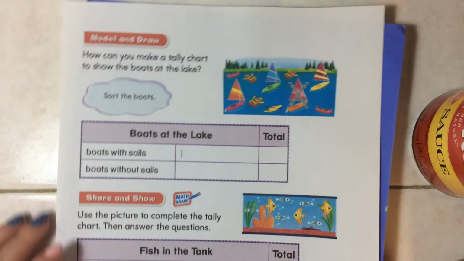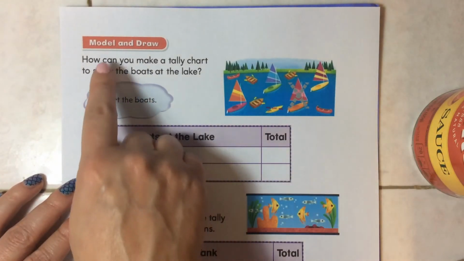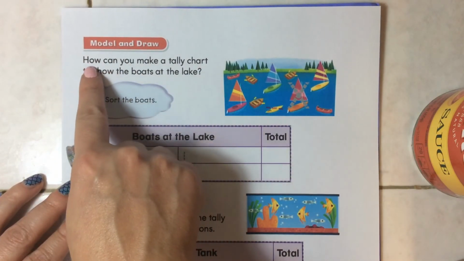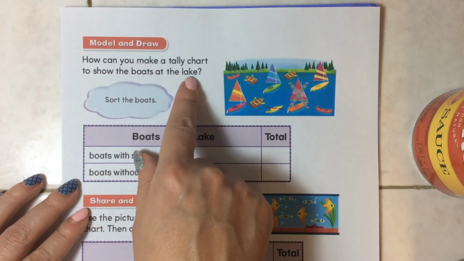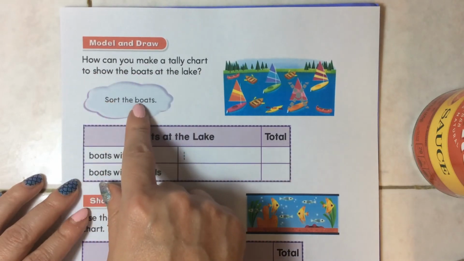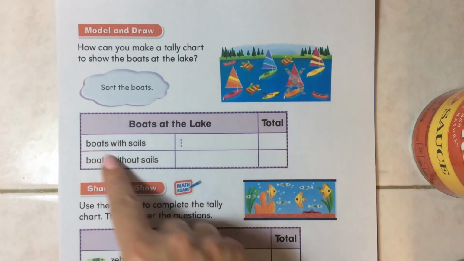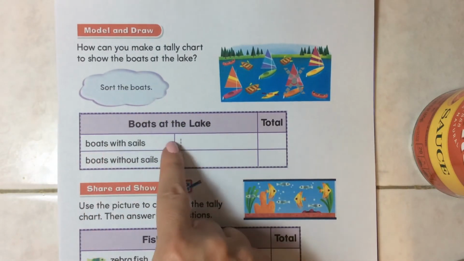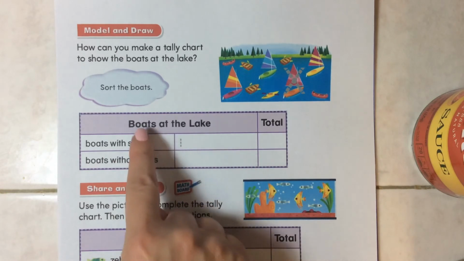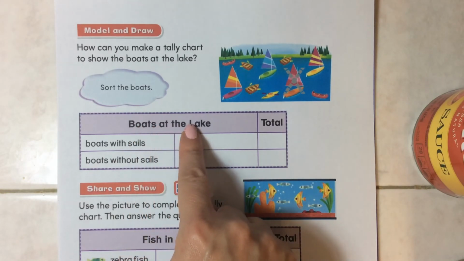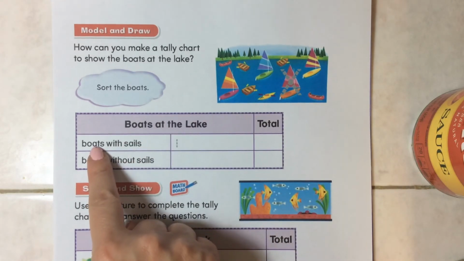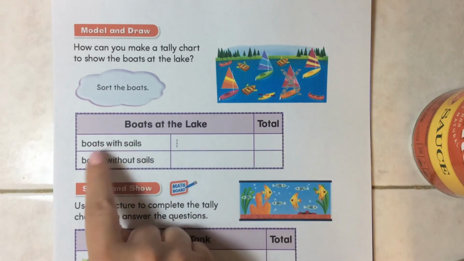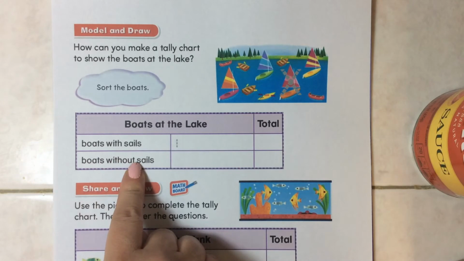Let's read the question at the top. Model and draw. How can you make a tally chart to show the boats at the lake? We're going to sort the boats. All right, so here is our chart, but we're going to fill it in. Okay, we have our title, Boats at the Lake, and here's our picture with all the boats. We have 2 different kinds of boats, boats with sails and boats without sails.